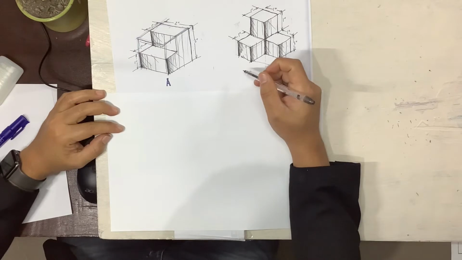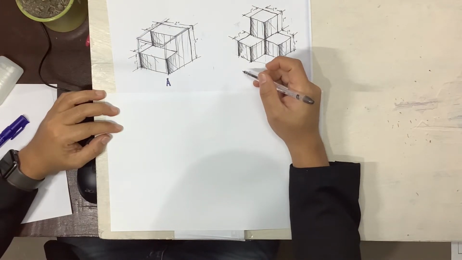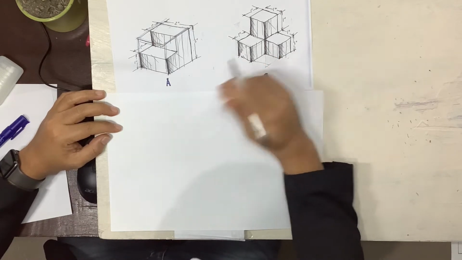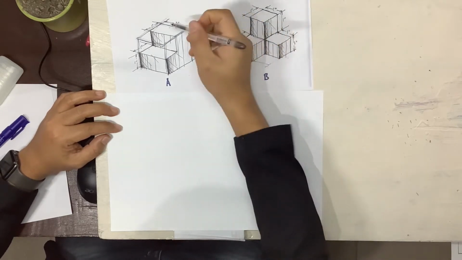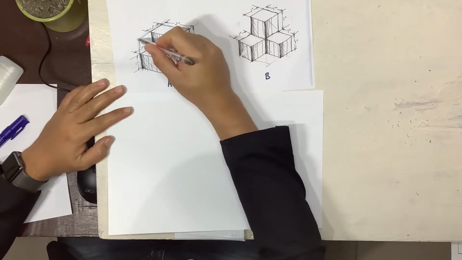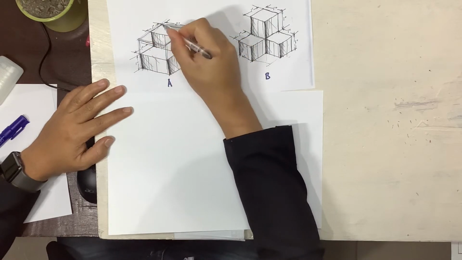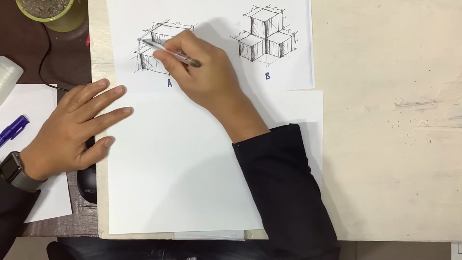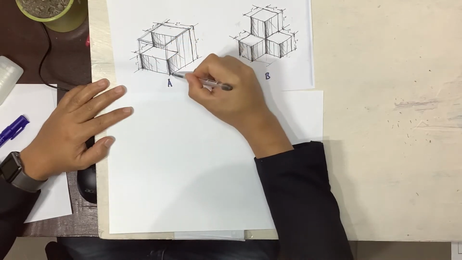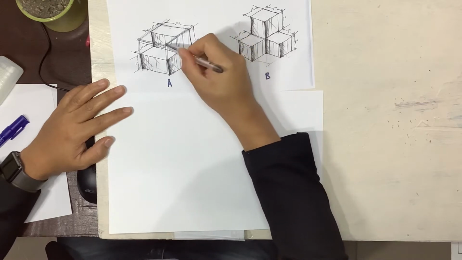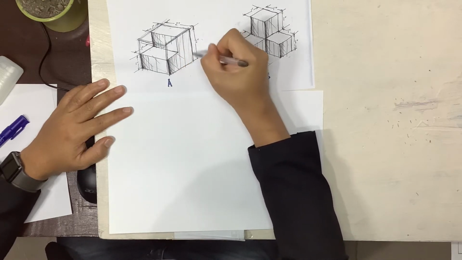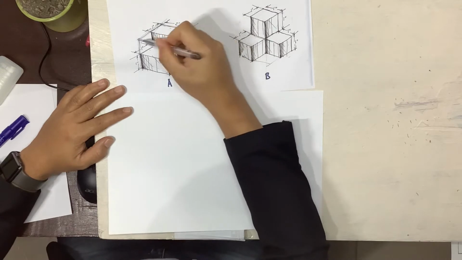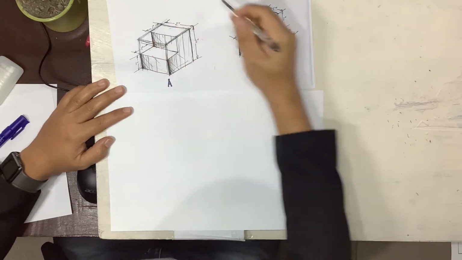To begin with our orthographic drawing, we need to identify first the top, the front, and the side view. Going back with our previous objects, A and B, we will notice that the top view is located on this part of the box, while the front view is located on this side of the box, and the side view is located on this side of the box. So everything, regardless of what type of object, actually starts with this imaginary box.